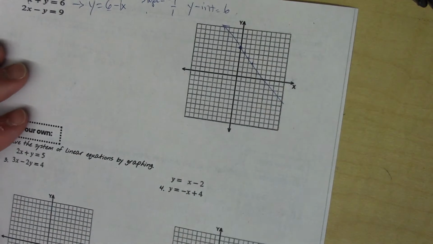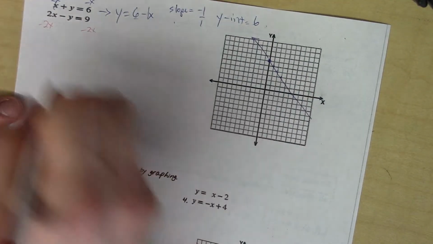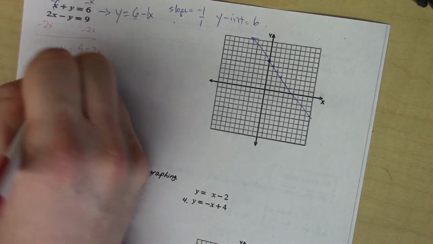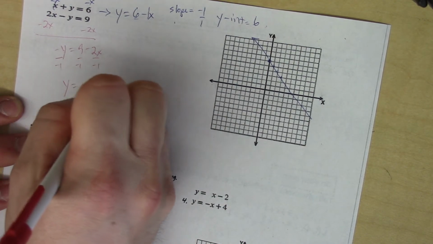Okay. And then I'm going to graph the other one too. Well, how do I do that? Well, I got a minus 2x first, because again, I got to solve this for y. I get negative y equals 9 minus 2x. And of course, I got to divide everything by a negative 1 there. So I get y equals negative 9 plus 2x.